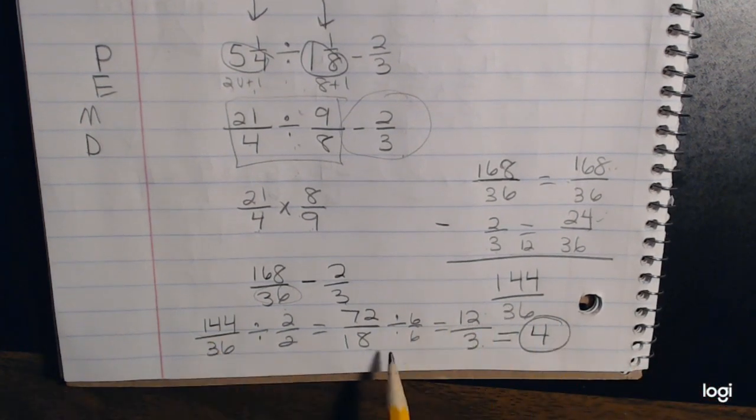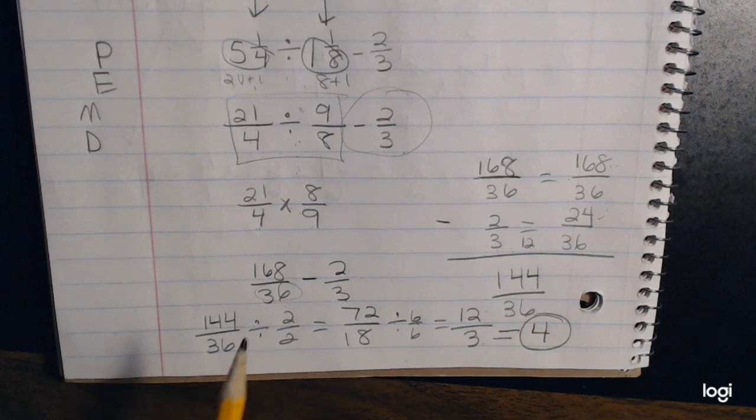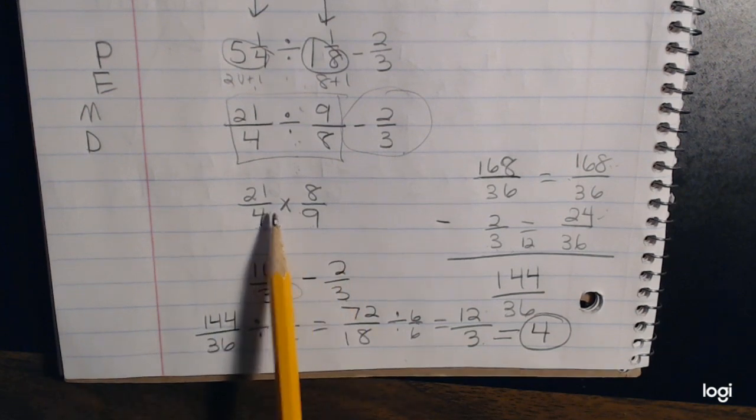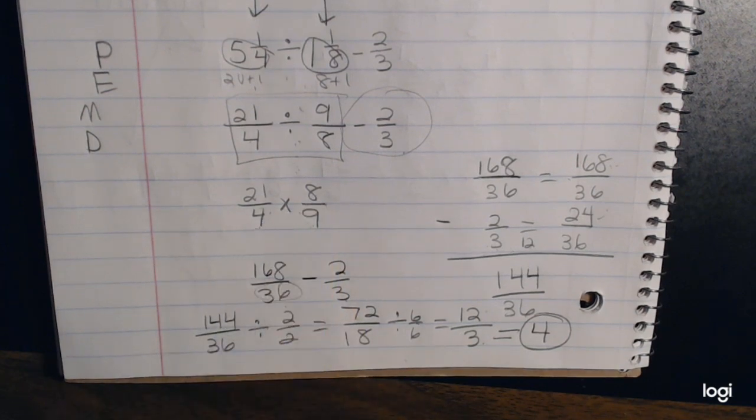Now, the way that I solved it is not the only way to solve it. Some of you actually simplified way up here, and so you dealt with smaller numbers.